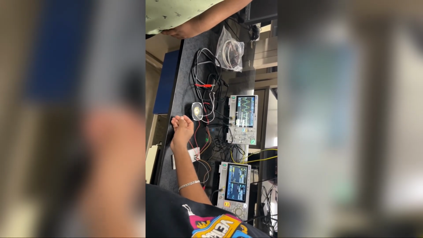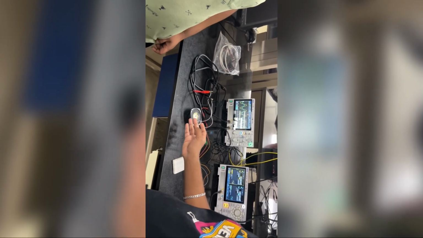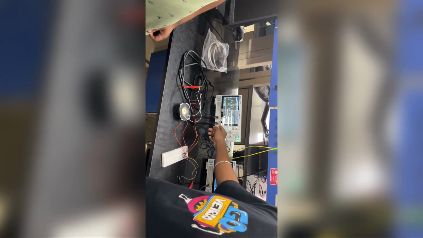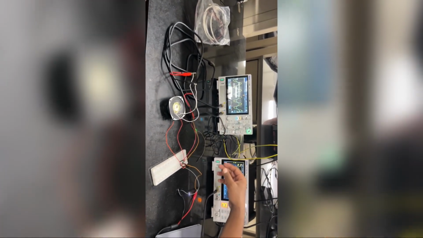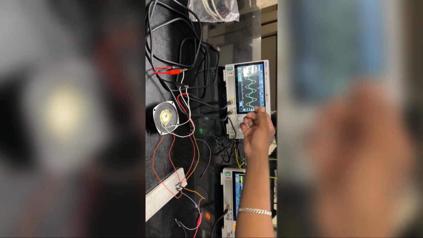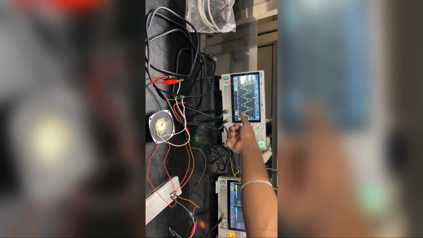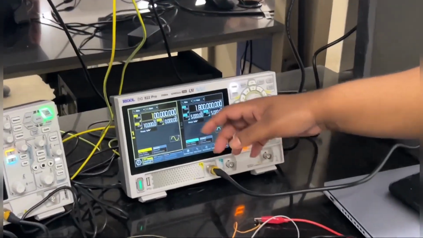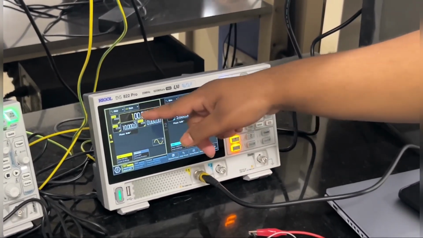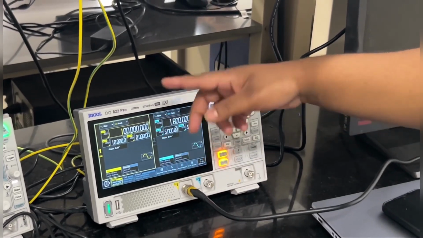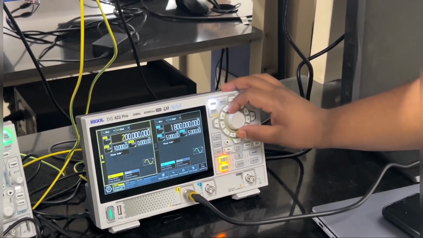According to the frequency we are giving, the piezoelectric substance is going to vibrate with the same frequency, and it is going to give some output signal through channel 2 of the oscilloscope. We are giving the same input signal that goes to the speaker to the oscilloscope. In this signal generator, we are generating a sine wave of amplitude 10 volt peak to peak, and we are varying the frequency from 100 Hz to 10 kilohertz in steps of 100 Hz.